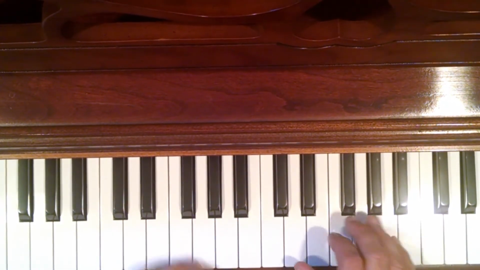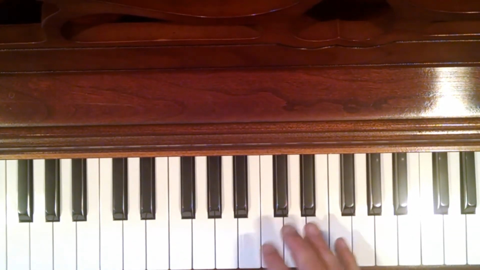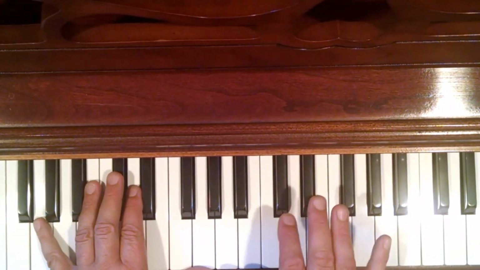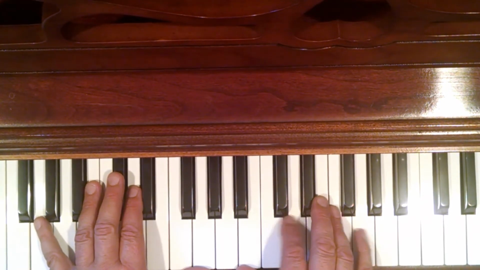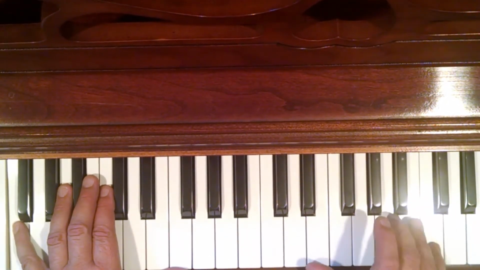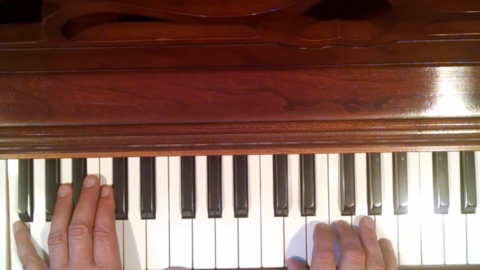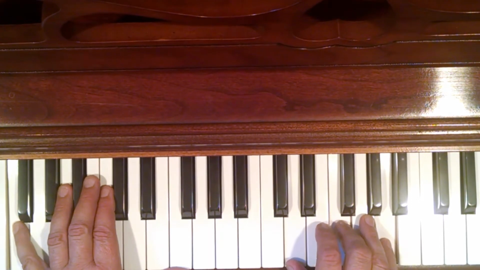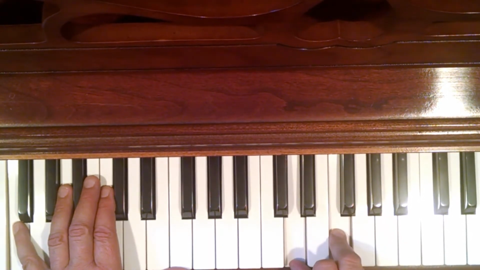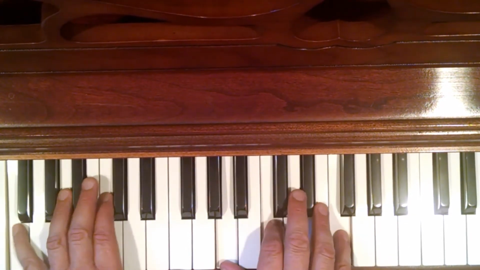So with perpetual motion, you keep the sound going, you keep the flow going, and you bring out the melody note. The first melody note is the F. Next melody note is the C. And the next melody note is the D minor third. So it sounds like this.